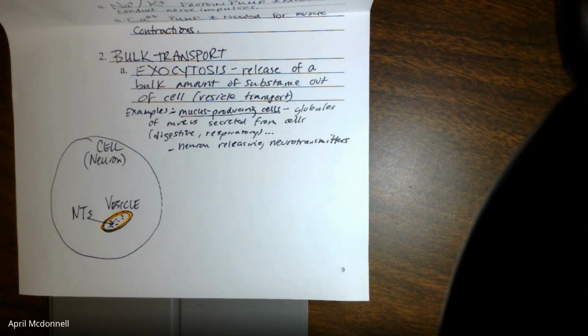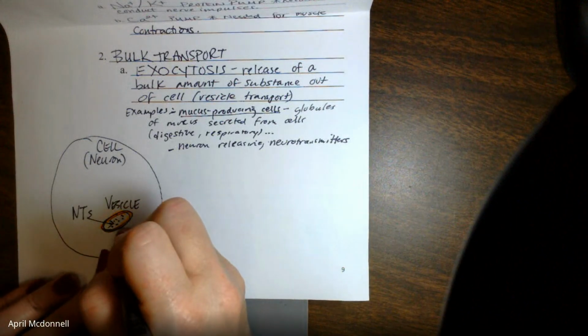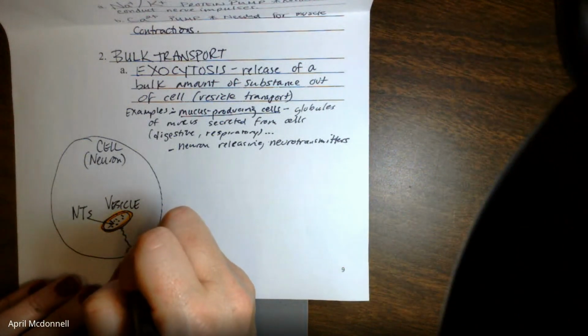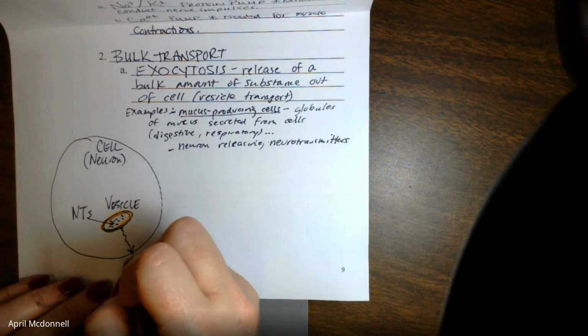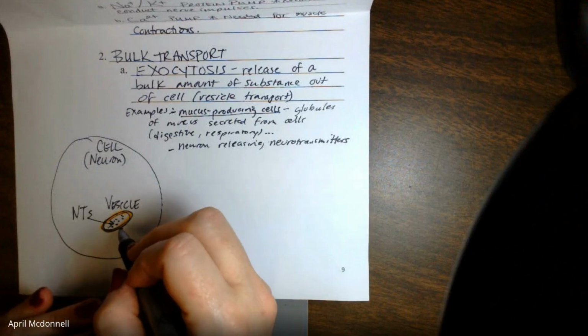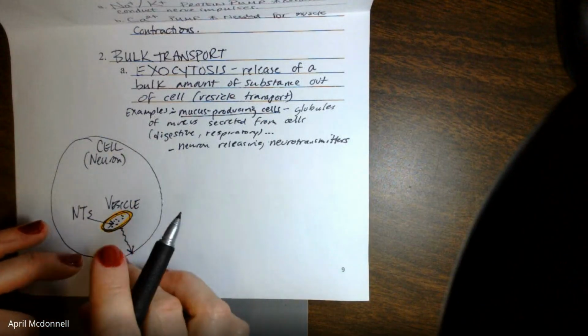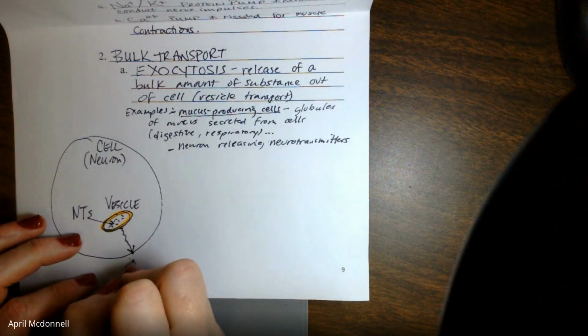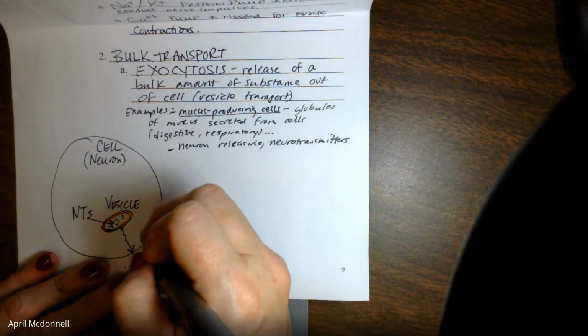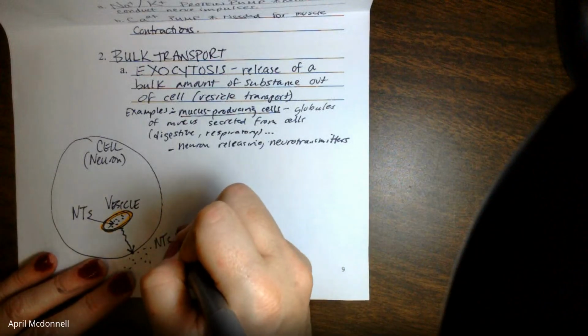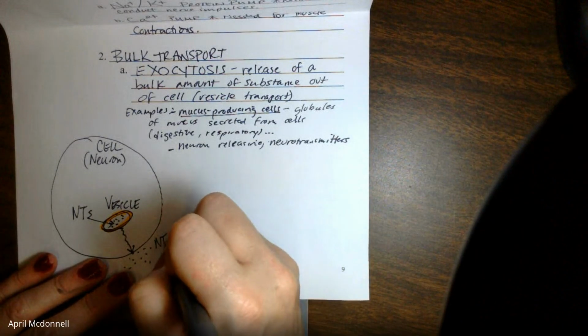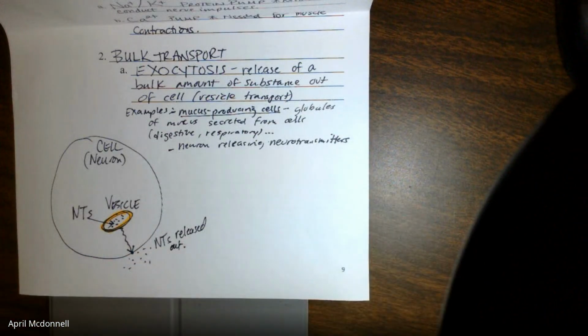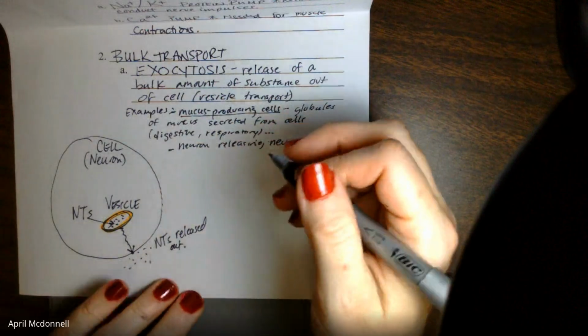The vesicle will fuse with the plasma membrane, and that will create an opening for the neurotransmitters to be released out to the extracellular fluid. NTs released out. The neurotransmitters will then go on to bind to the next cell to affect cell-to-cell communication.